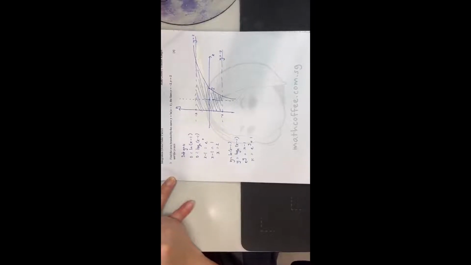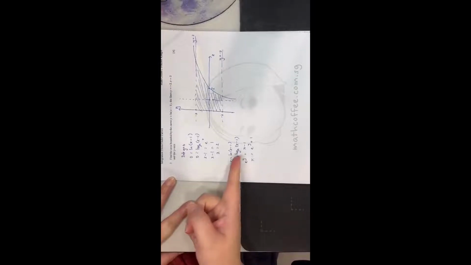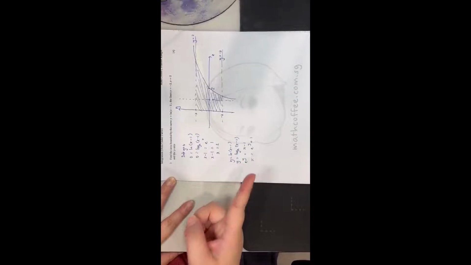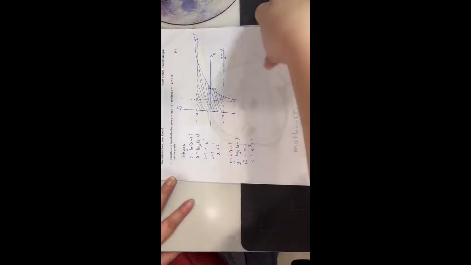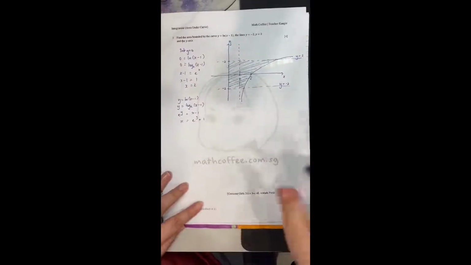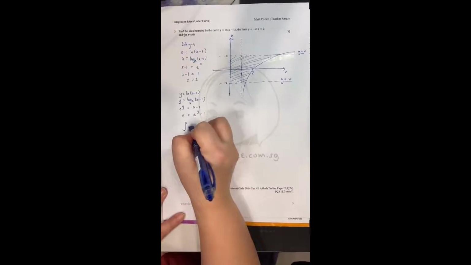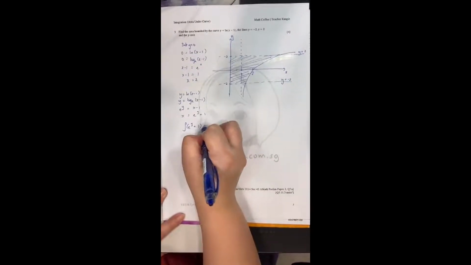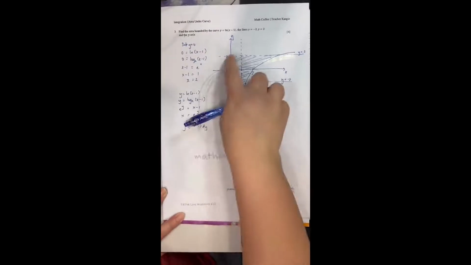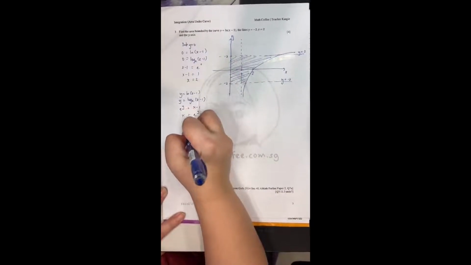We cannot integrate ln x, so in the end we have to change it to x as the subject and integrate the exponential. So let's proceed. Now I'm going to integrate e^y plus 1 with respect to y, sweeping from 2 to negative 2.